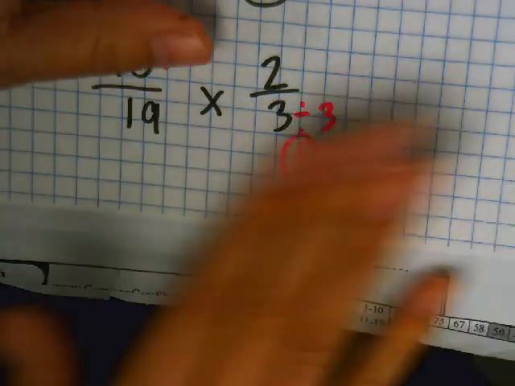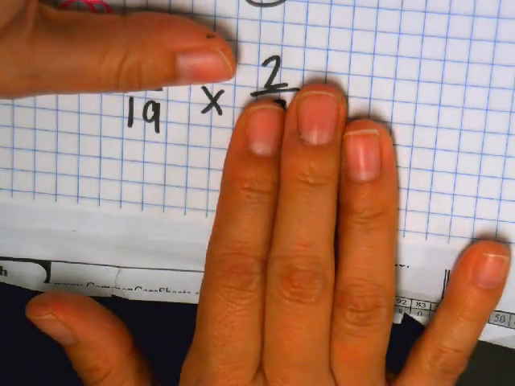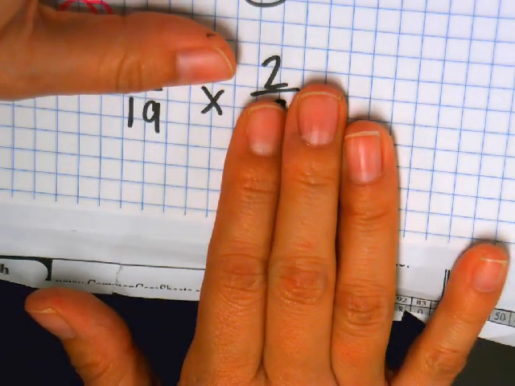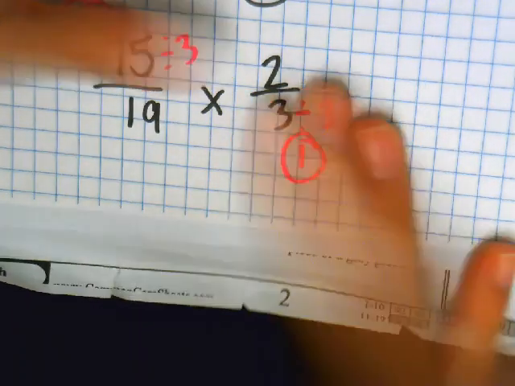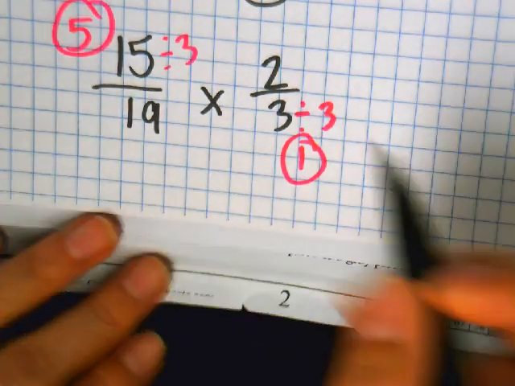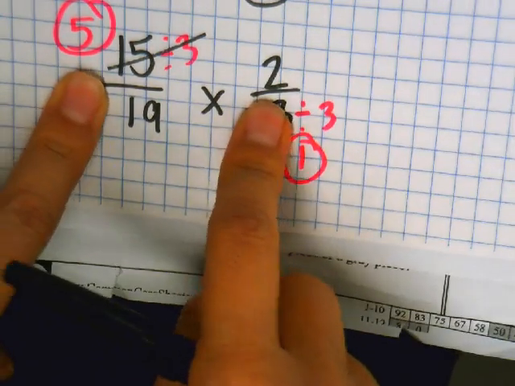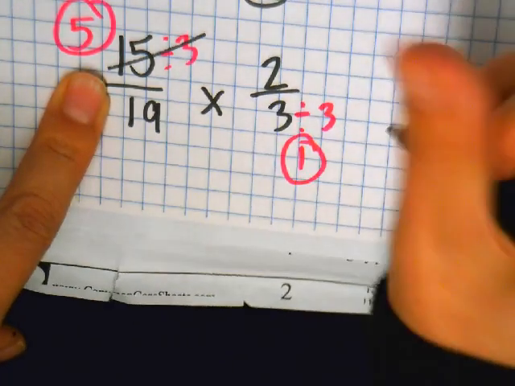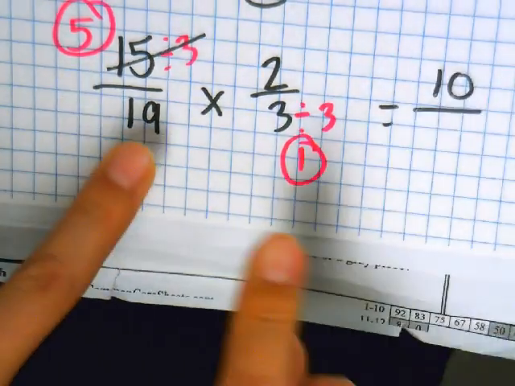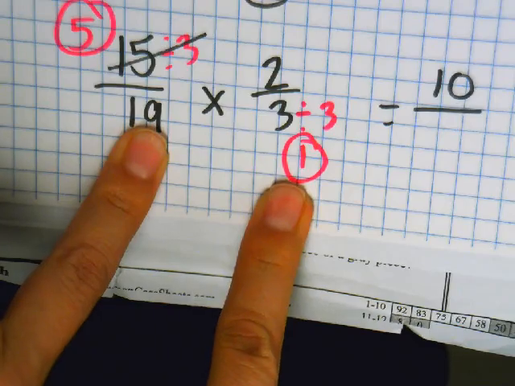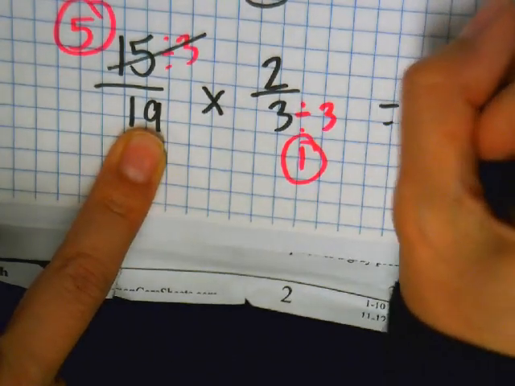Check your other corner. 19 and 2. Is there anything I can divide 19 and 2 by? No. So we can't. So now we're going to multiply 5, the circled, times 2. What's 5 times 2? 10. Then on the bottom I have 19 times 1. Oh, 19. And you're done.